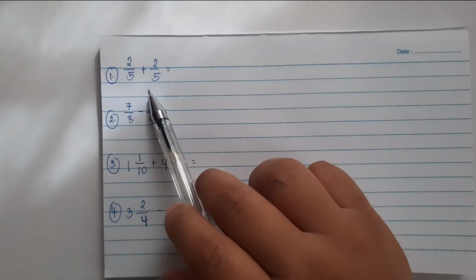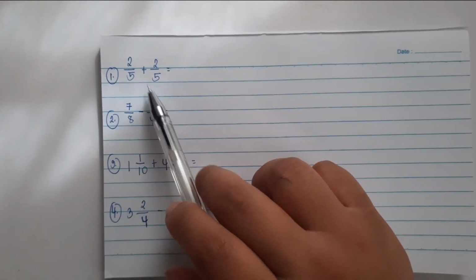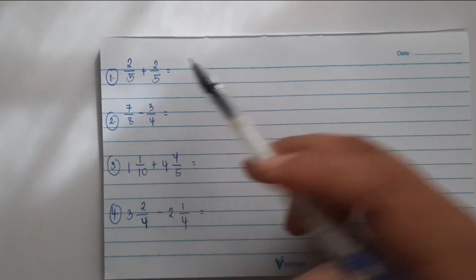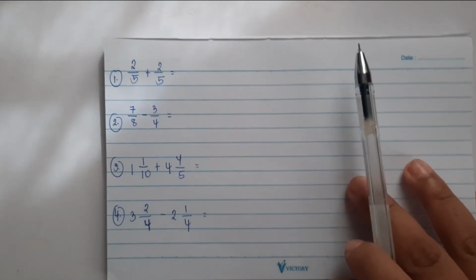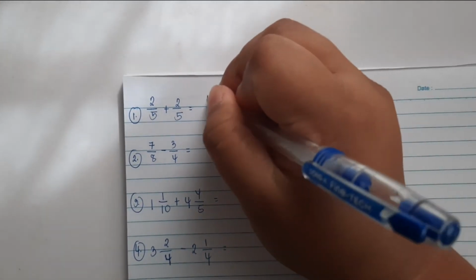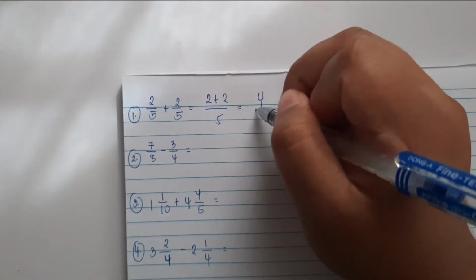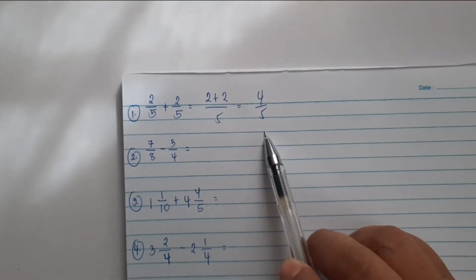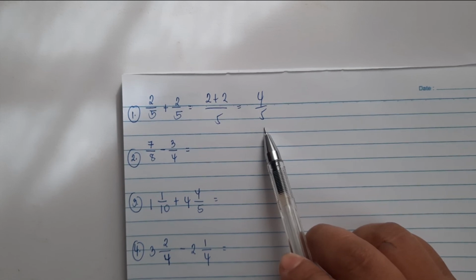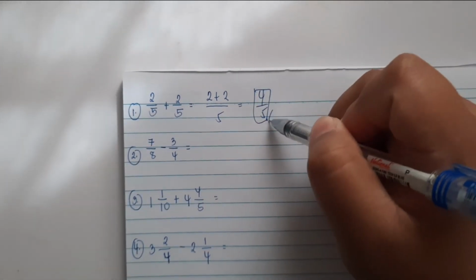Since similar fraction naman siya, we can directly add or subtract the fractions. Make sure to check kung addition ba siya or subtraction ang operation niya. So, 2 plus 2 is 4 over 5. Can we simplify this one? Dili na. So, this is our final answer.